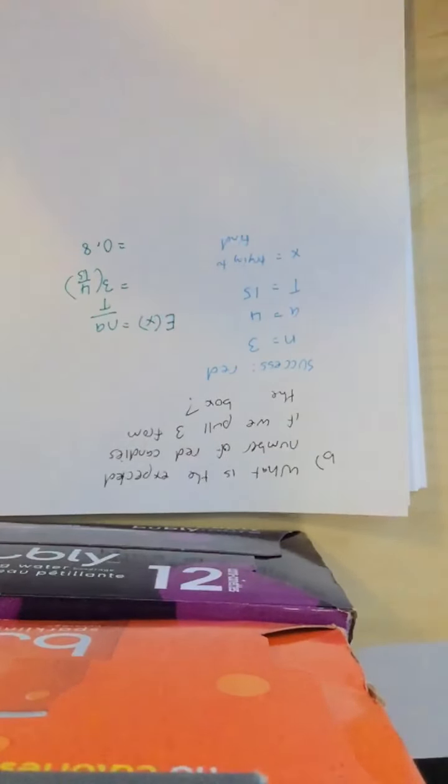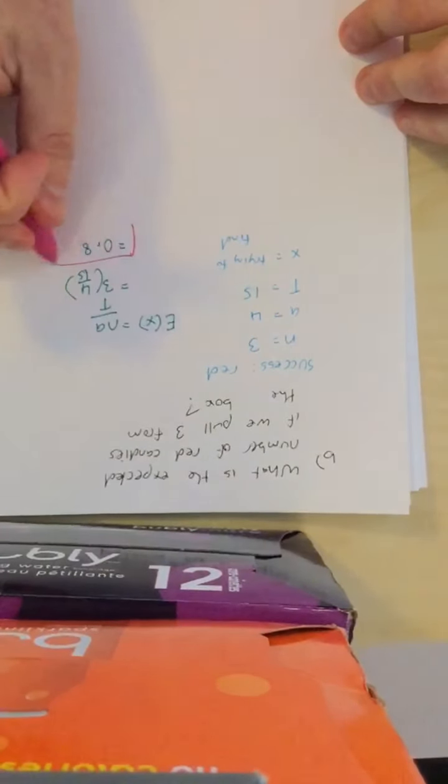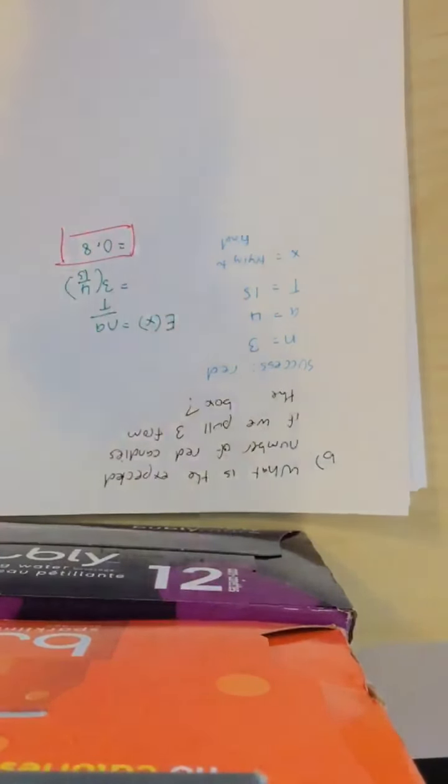So it's very tempting to look at the 0.8 and turn it to a percentage, but this is not a probability calculation. This is an expectation question. So the question is, how many do we expect to get? The answer is, we expect to get 0.8 red candies. Will we actually ever get 0.8 red candies? We will not, but that is what we expect to get when we do this once. When we pull 3 candies, we expect to get 0.8 of a red candy.